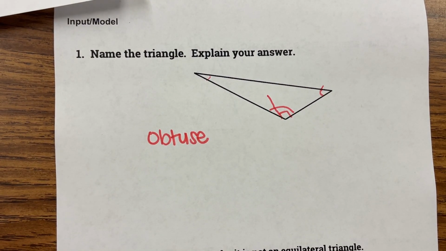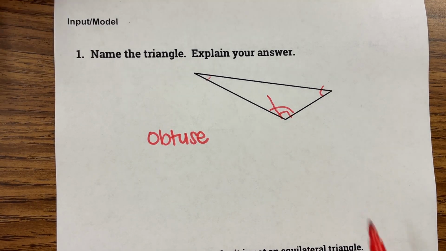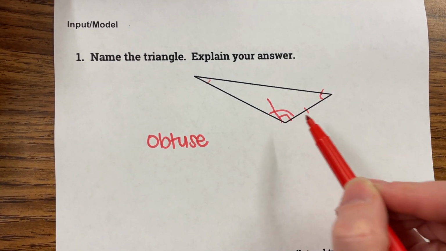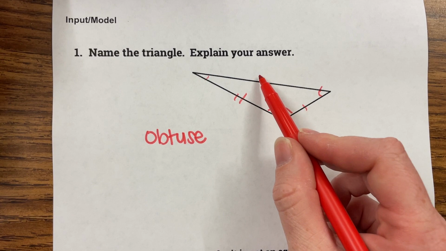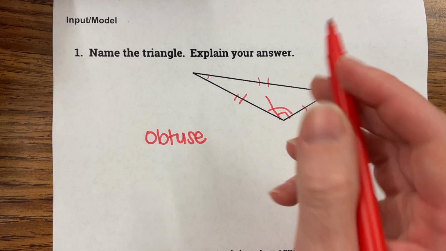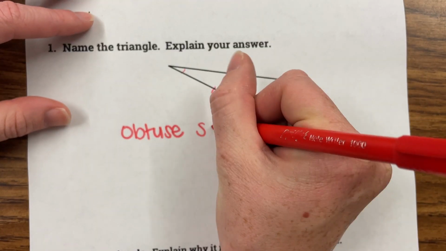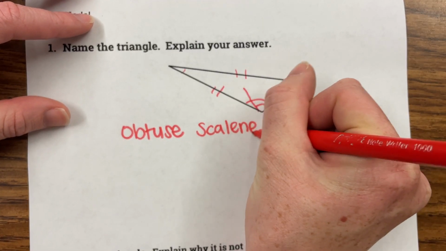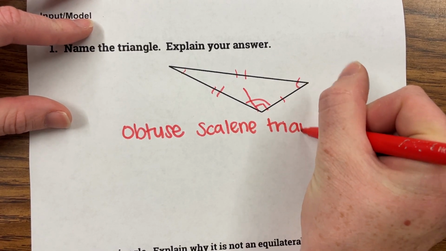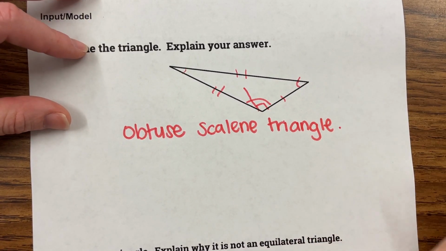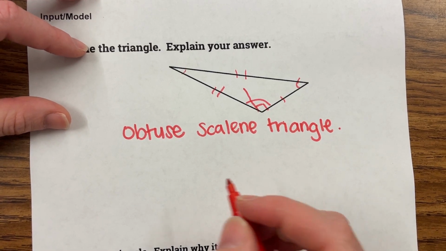Now let's see, based off of the sides, this one's different, this one's different, and this one's different. So it's an obtuse. 3 sides are different. Scalene. So an obtuse scalene triangle. So I just named the triangle. I need to explain your answer.